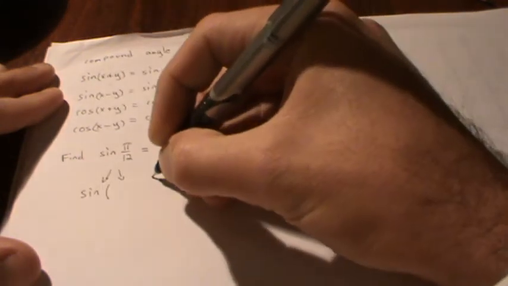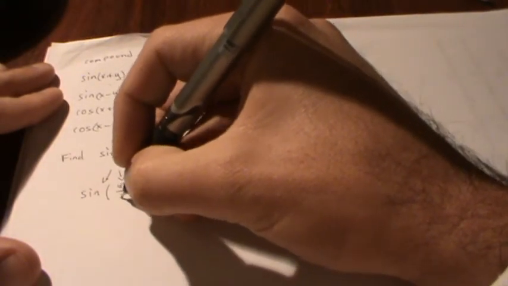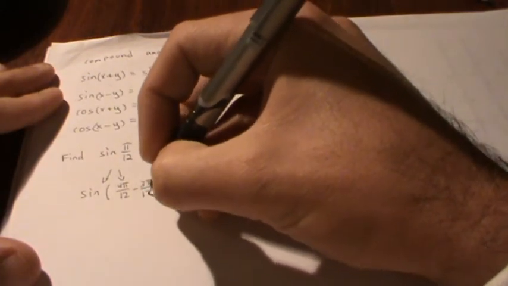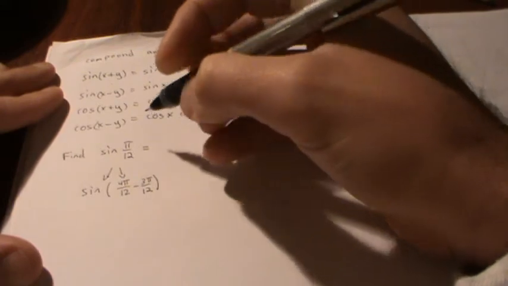And so the idea is that I can rewrite this as sine of, let's see, 4 pi over 12 minus 3 pi over 12.